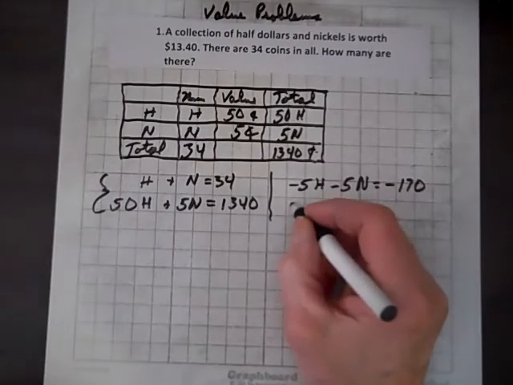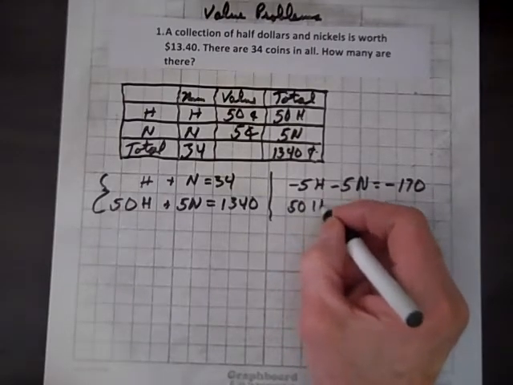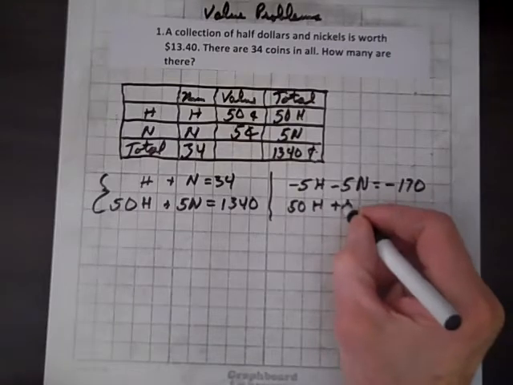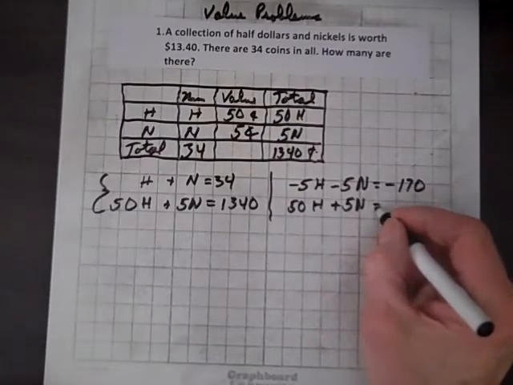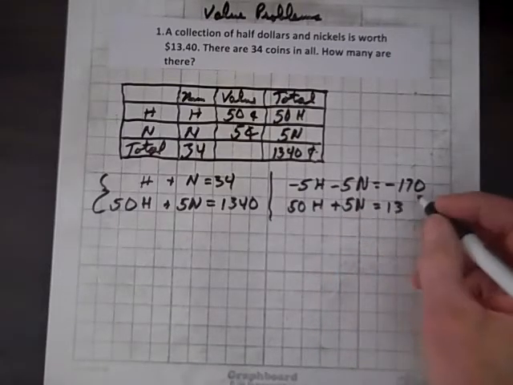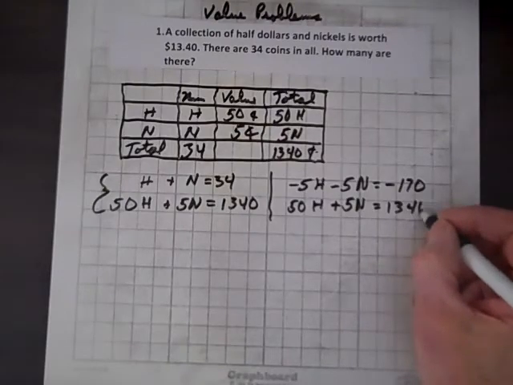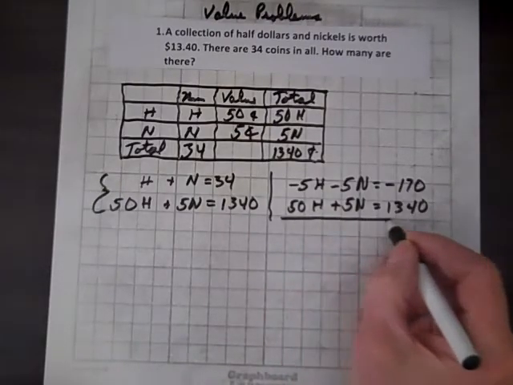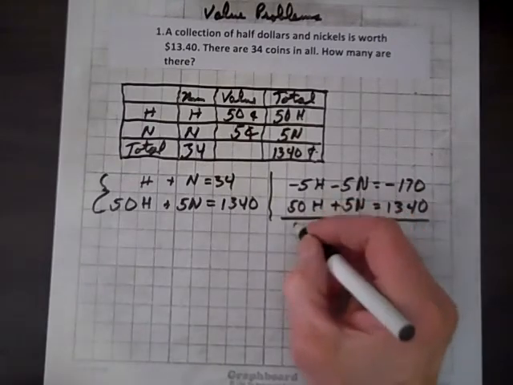And now we're going to add that to 50H plus 5N equals 1340.